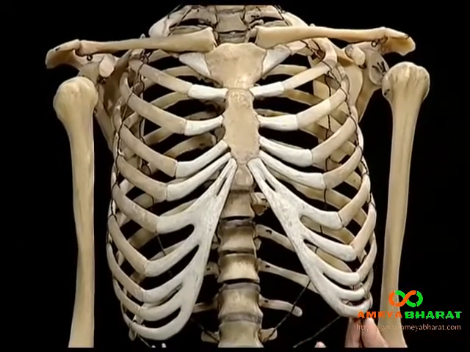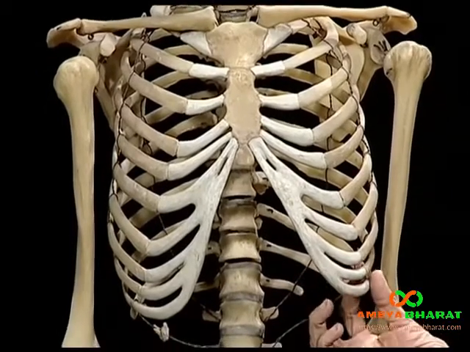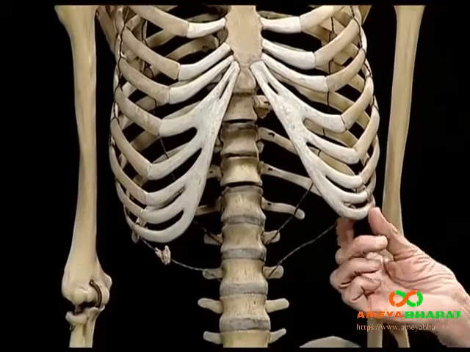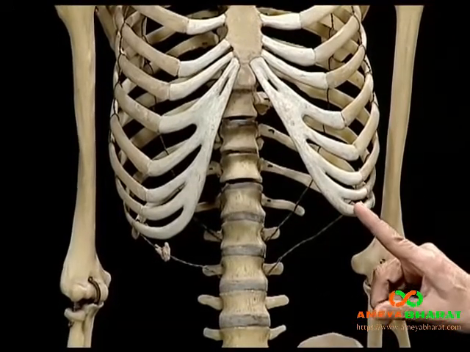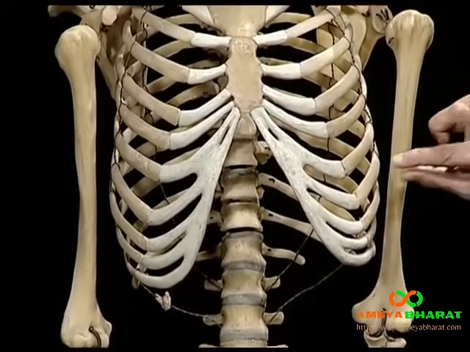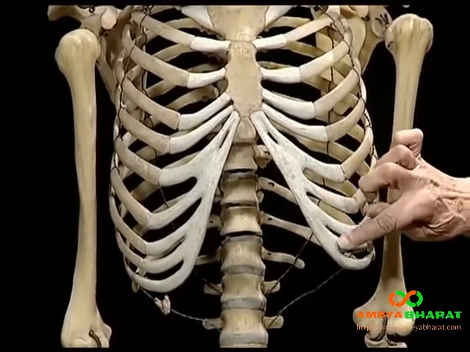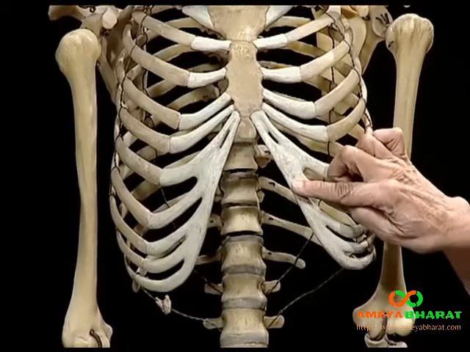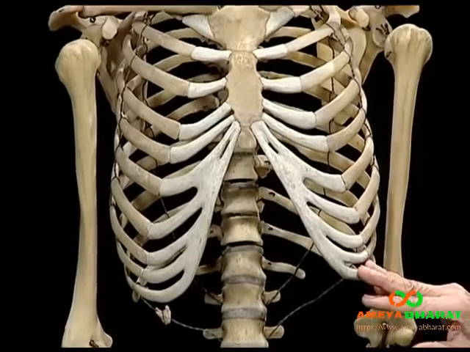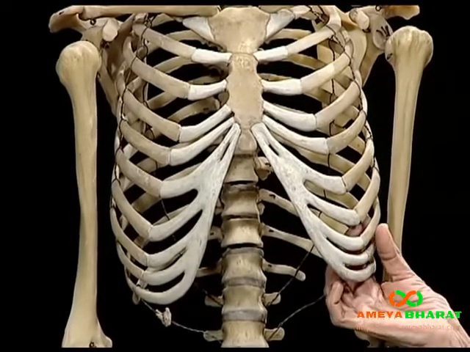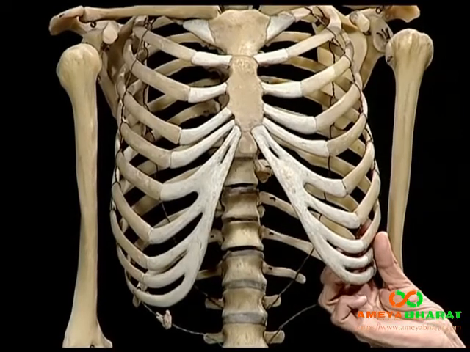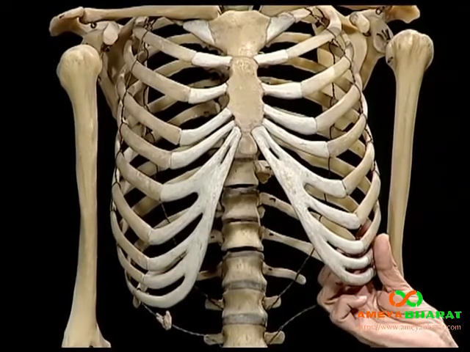These three which you are seeing, 8, 9 and 10 pair. When I talk of ribs, it is always in pair. Now, these three are not attached directly to the sternum. You can see this was 7th, they are attached to the 7th. That is why this kind of curvature to the rib cage. And these three pairs of ribs, 8, 9 and 10 are called false ribs.